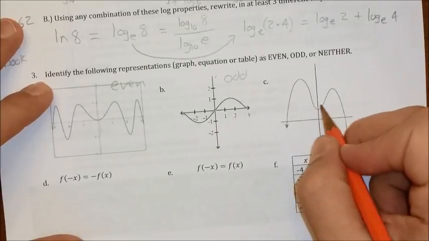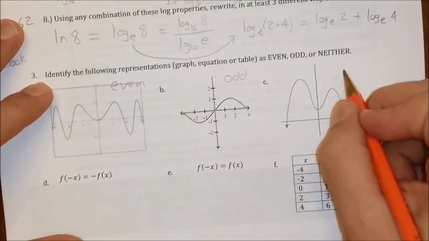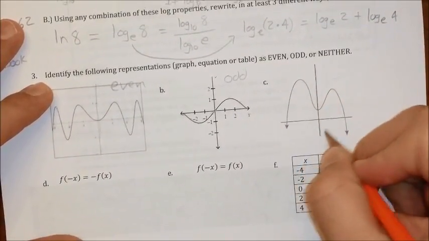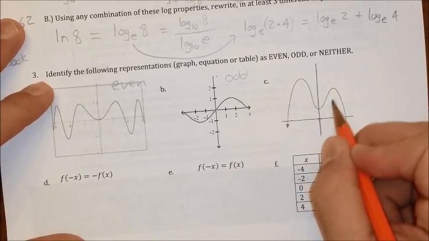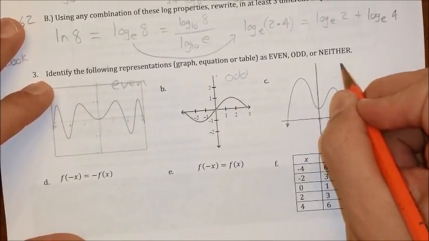This one, notice, is not a mirror image. So this one is not symmetric about the y-axis. If you also went through the origin, there's nothing down here, so this one is neither.